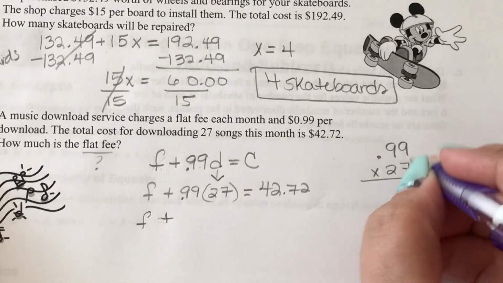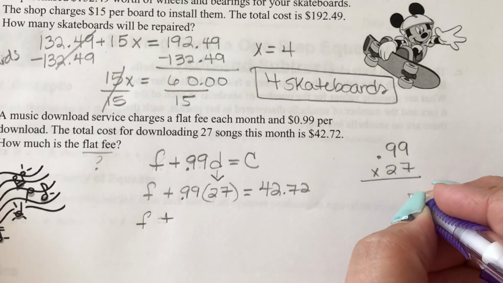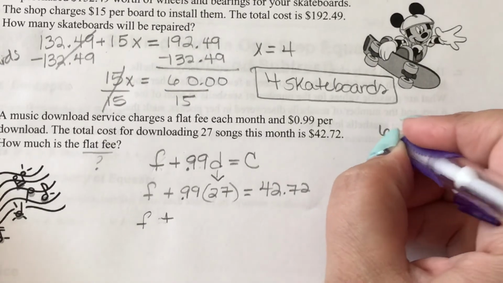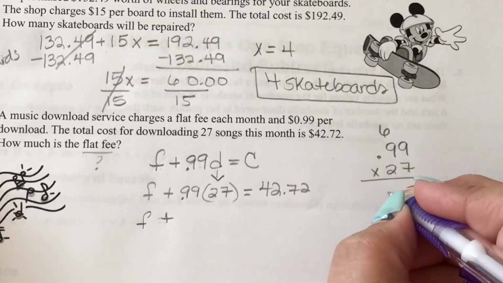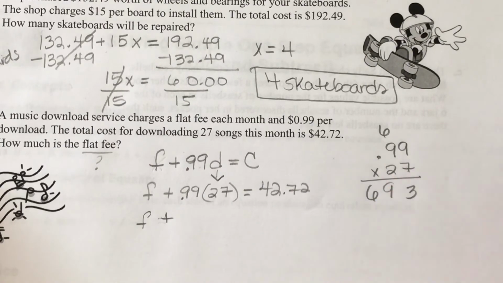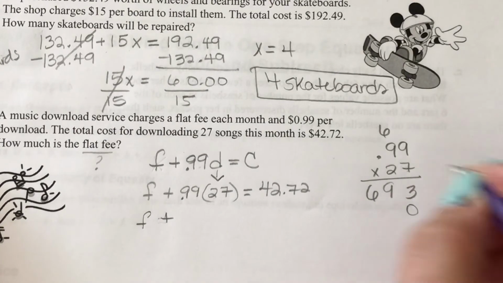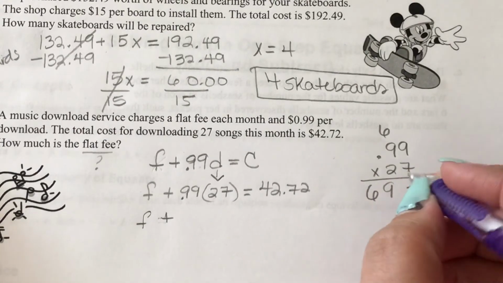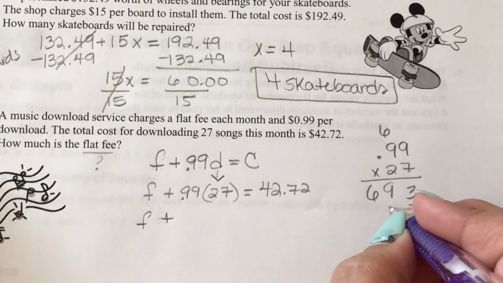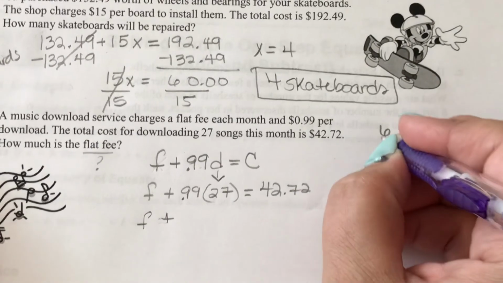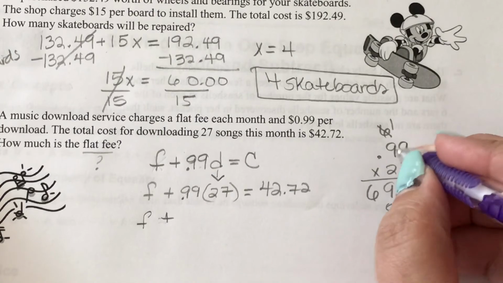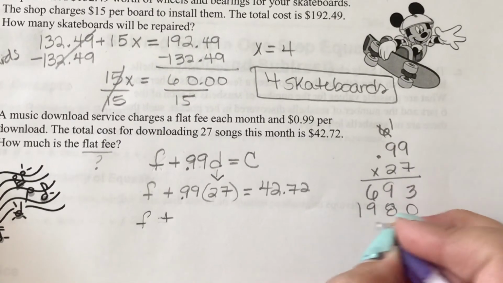So we'll do that. 9 times 7 is 63. And that's also 63, plus that is 69. And then we put a 0, and then we go with the 2. 2 times 9 is 18. This time we carry a 1, and 18 plus 1 is 19.